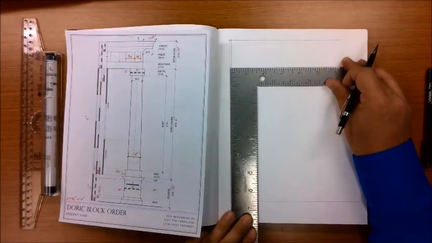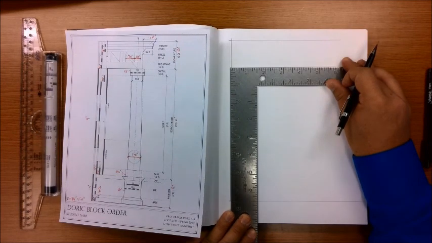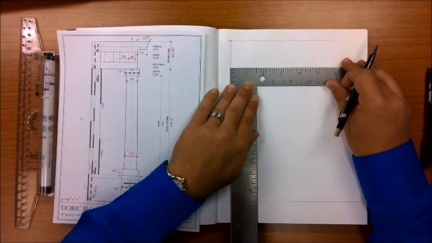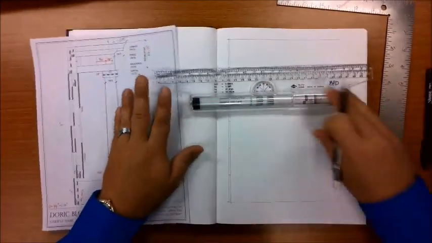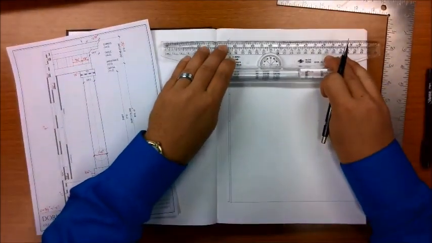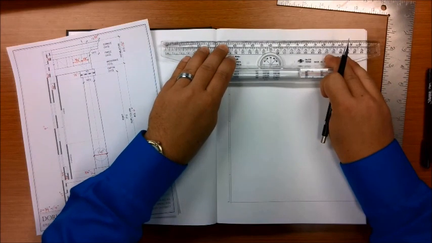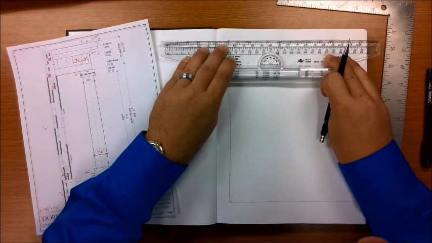So I'm going to use this square, and actually I'll just use my rolling ruler, to demonstrate a couple of different methods that you can go through when you're creating this.